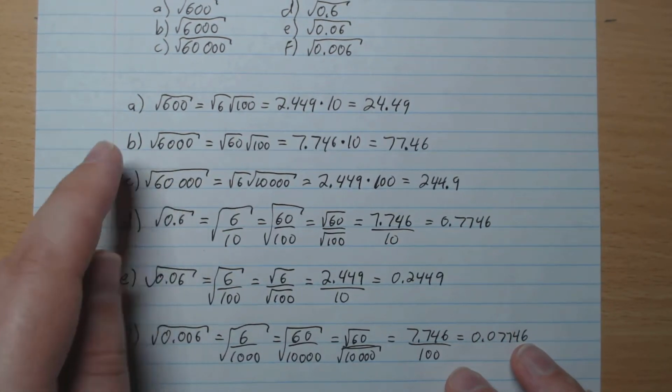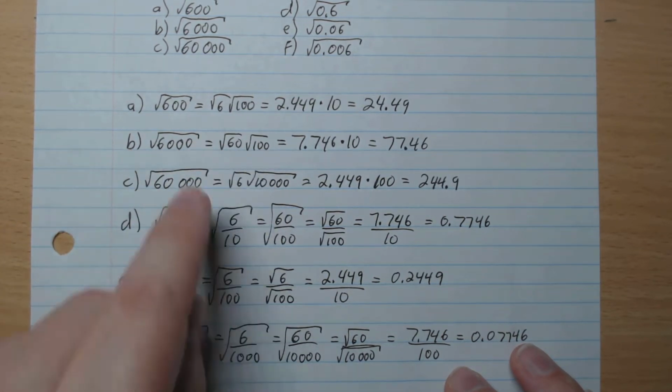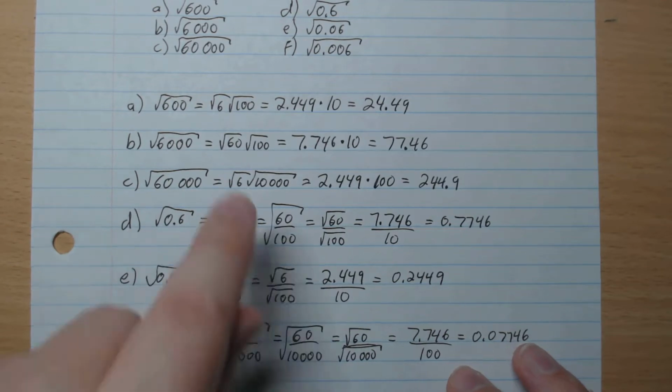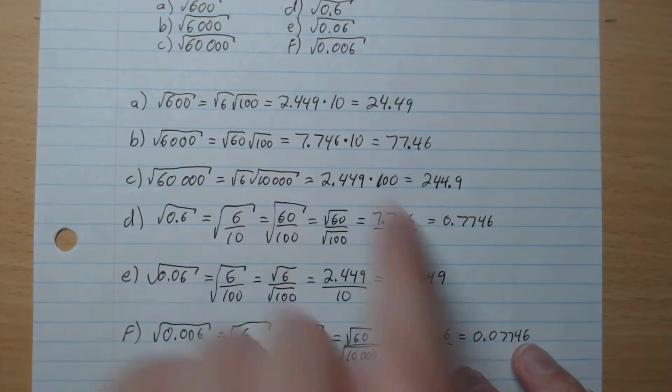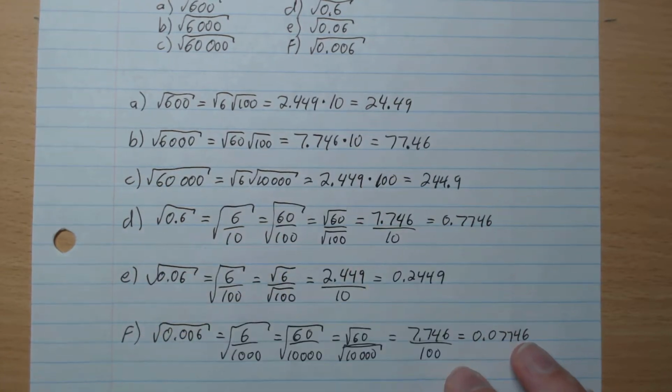Root 6,000. We don't know root 1,000, but we do know root 100 and root 60. So we split it up like that. Root 60 is given. Root 100 is 10. Times 10, period goes to the right by 1. So we get 77.46.